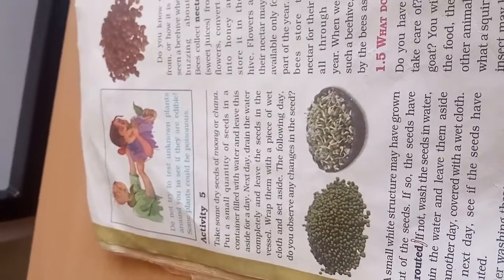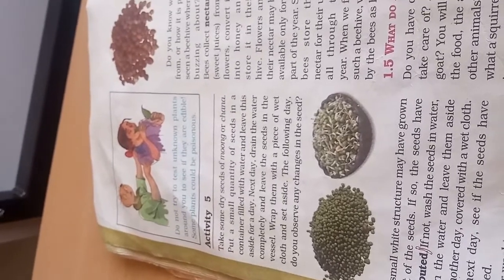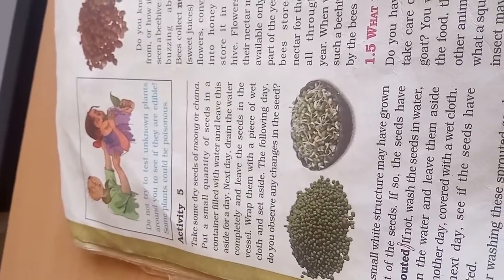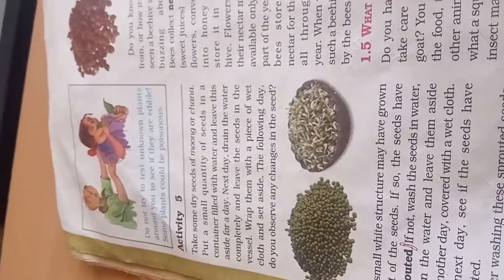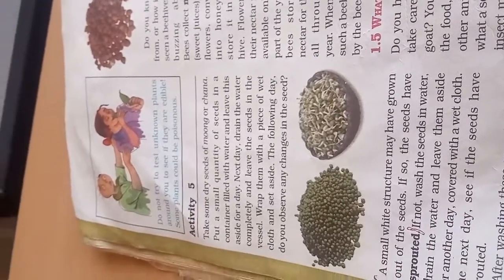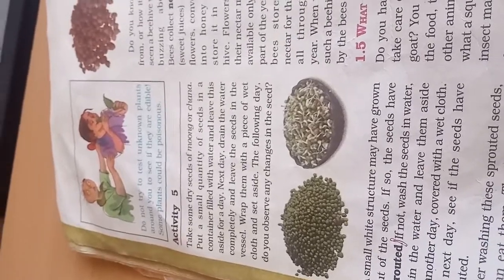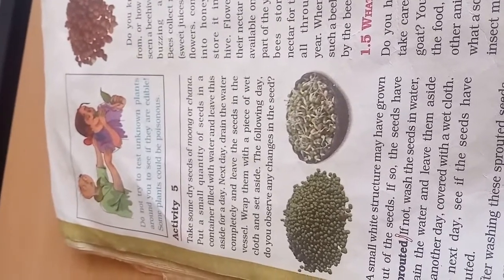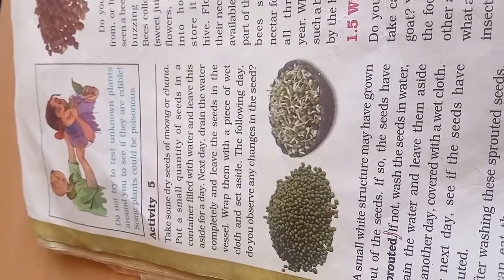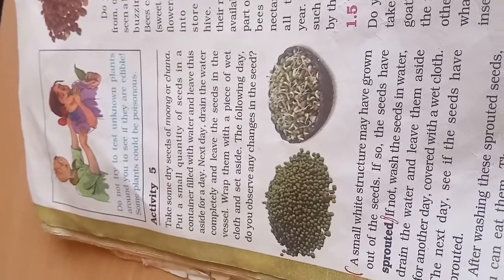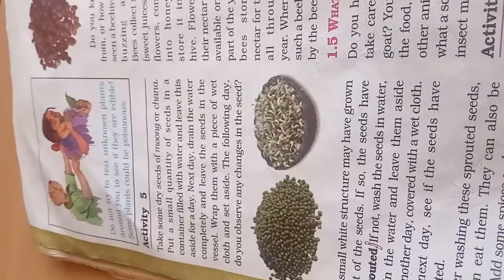Okay. The next day, drain the water completely. What is the meaning of drain the water completely? It means remove the water. Okay, remove the water completely and leave the seeds in the vessel. Next, wrap them with a piece of wet cloth and set aside. In the following days, do you observe any changes in the seeds?